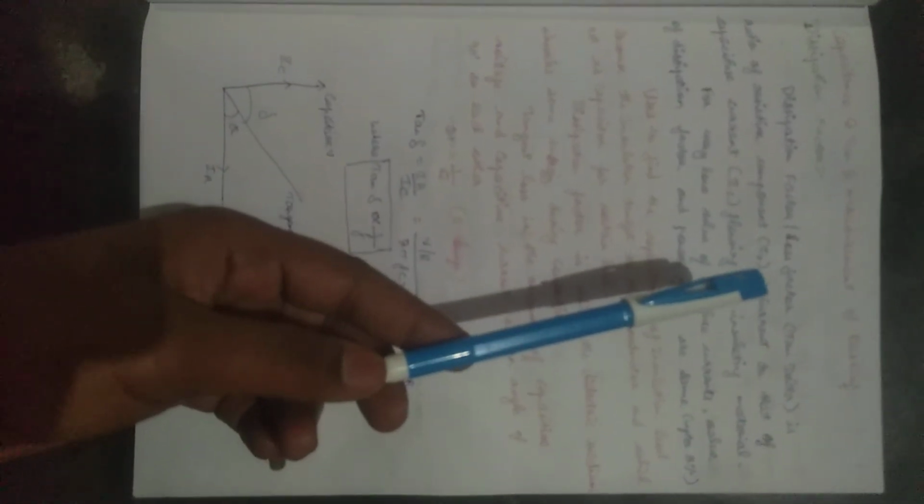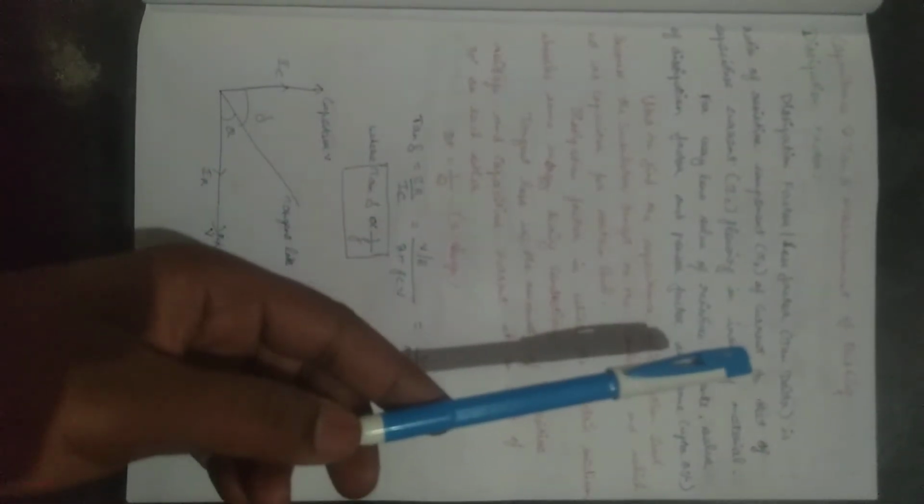Then the dissipation factor, or the tangent loss, is the ratio of the resistive component of our current to that of our capacitive current flowing in an insulating material, which means tan delta is equal to IR divided by IC. That's the thing I have written here.